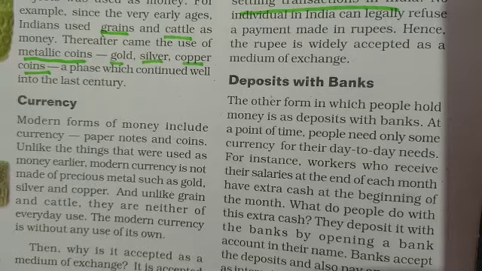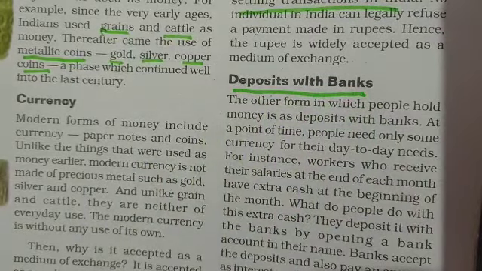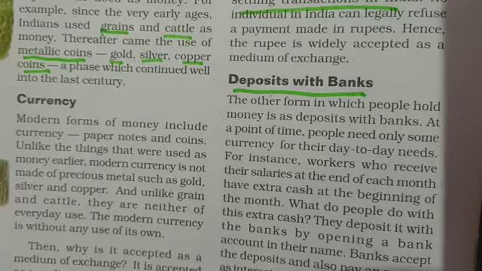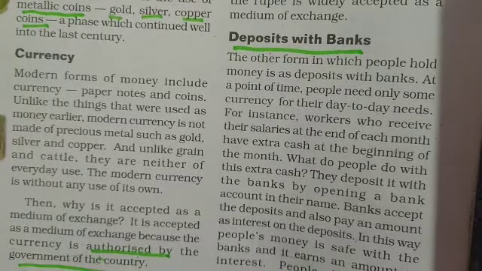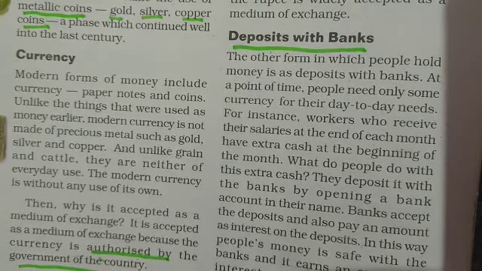Other than cash, the other form in which people hold money is as a deposit with banks. At any point in time, people need only some currency for their day-to-day needs. For instance, workers who receive their salaries at the end of each month have extra cash at the beginning of the month. What do people do? They deposit the extra cash in banks by opening a bank account in their personal names. When I say bank here, we also have different types of accounts.